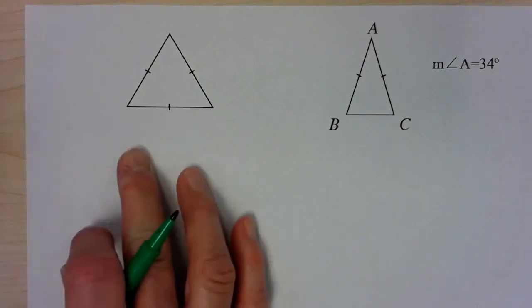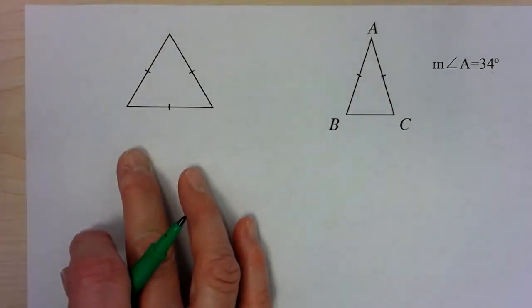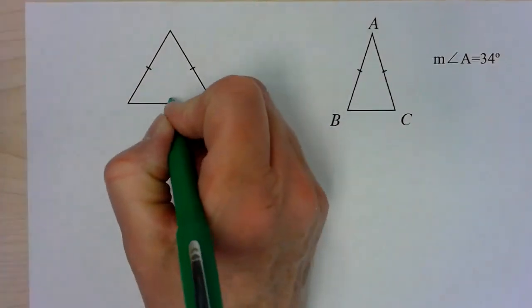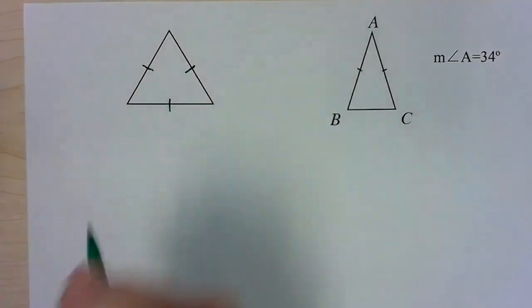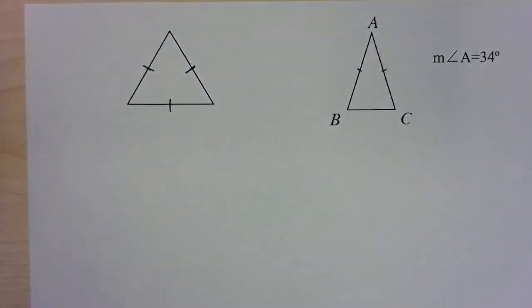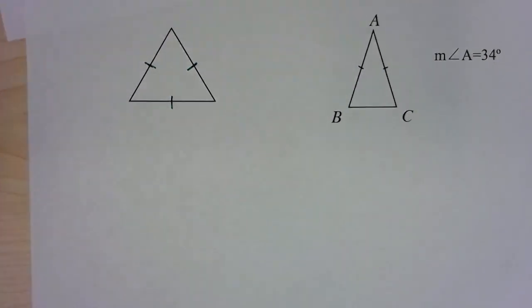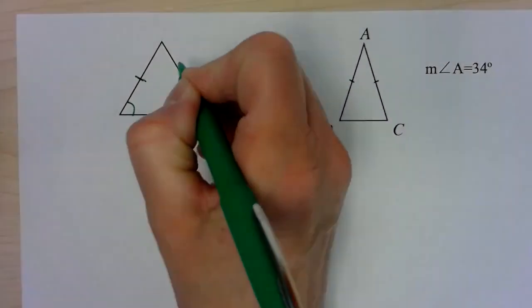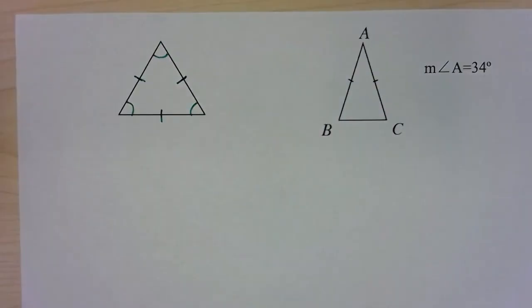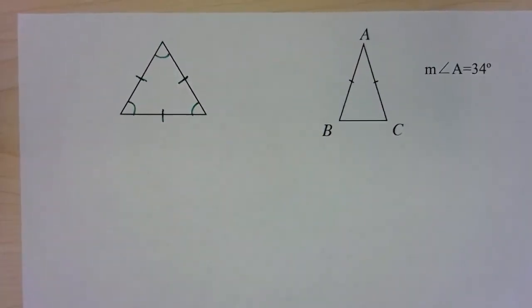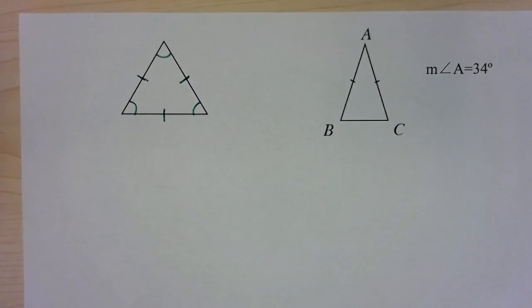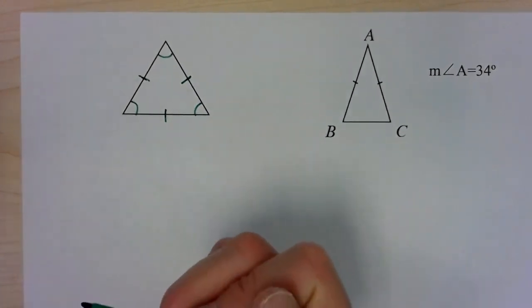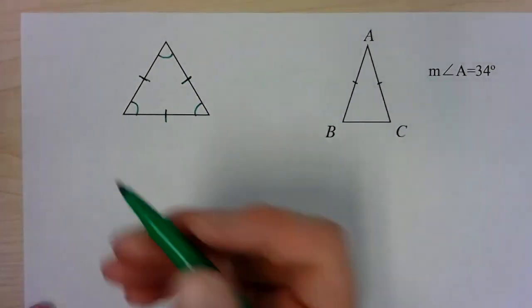Well, here's the equilateral triangle. I know it's equilateral because all three sides are marked as the same length. It's also equiangular too, so I may as well mark that on here. I have three equal angles. I want to know what each angle measures. It's a triangle sum problem, so I'm going to use the idea that stuff plus stuff plus stuff equals 180.